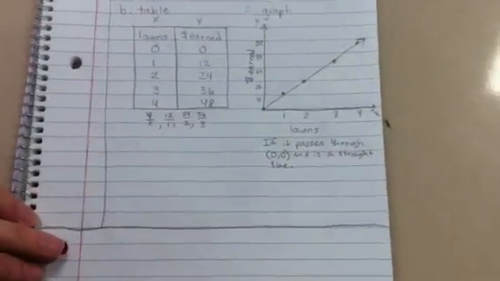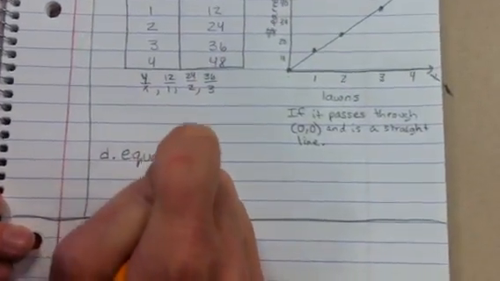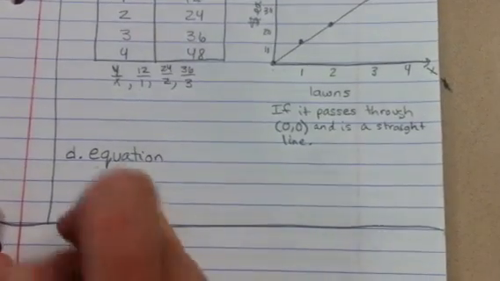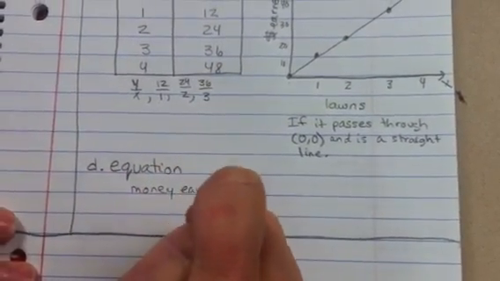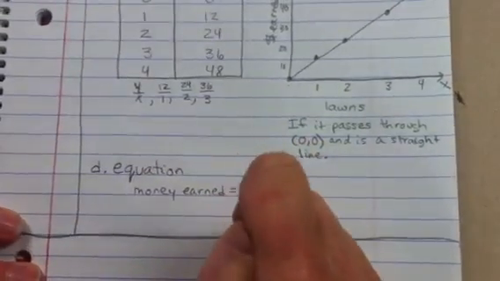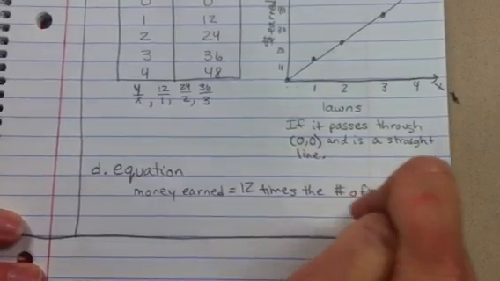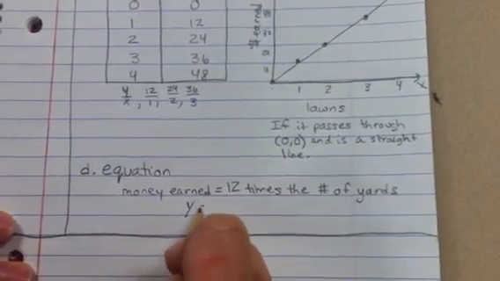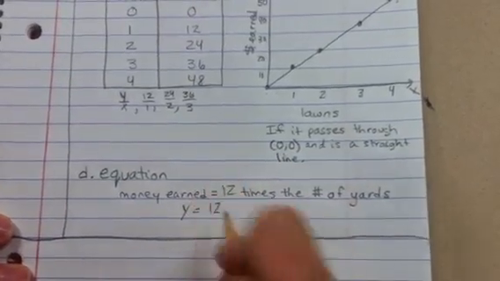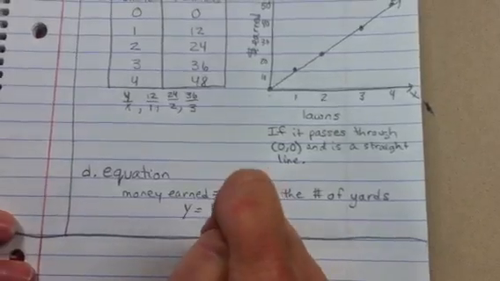The other way to represent a proportional relationship is with an equation. So I'm putting D and putting equation. In this case, our equation would be basically money earned equals 12 times the number of yards. I'm going to use Y to represent the money earned. 12, I know what that is. That's actually called my constant. And then I don't know how many yards, so I'm going to use X for that.